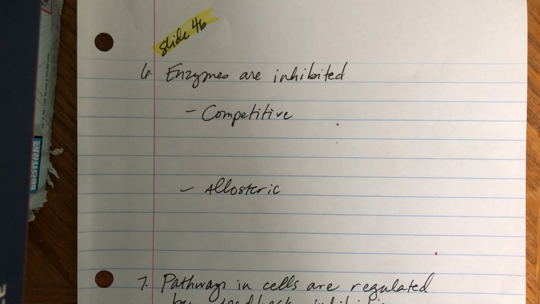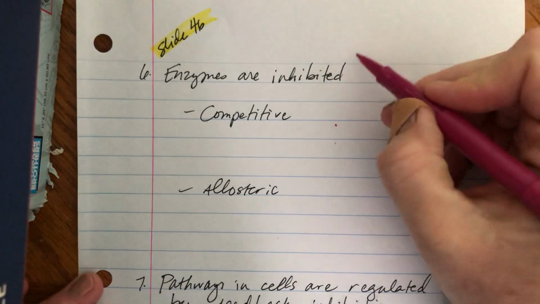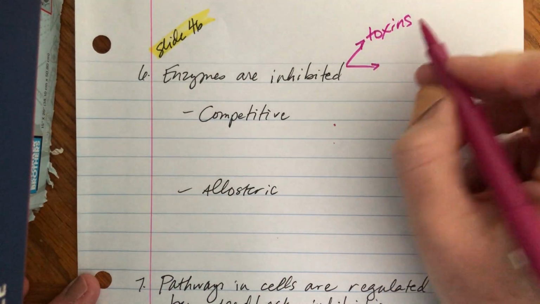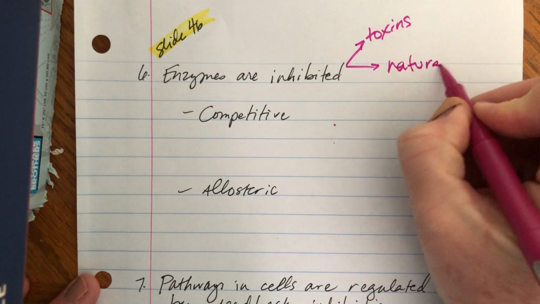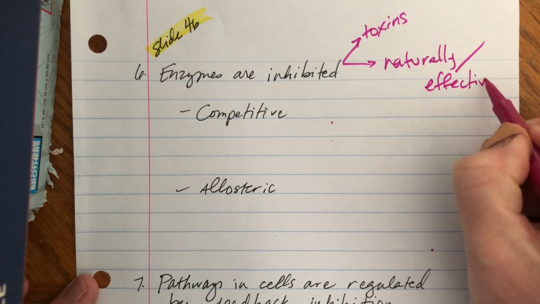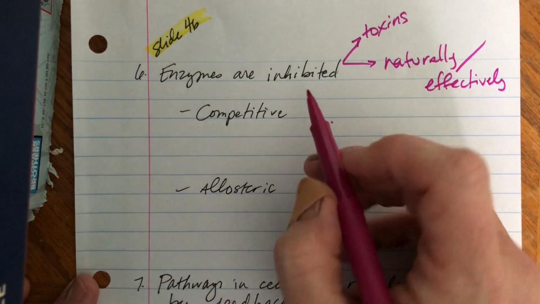All right, slide 46 talks about inhibitors. Enzymes are inhibited by toxins. They're also inhibited naturally, effectively, like on purpose. All right, 2 kinds of inhibitors.